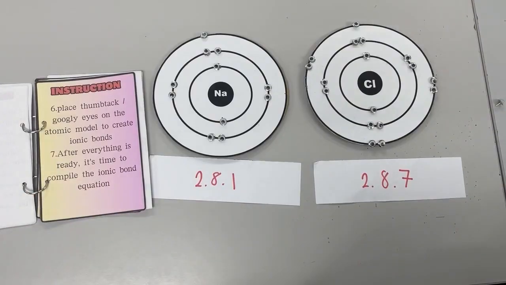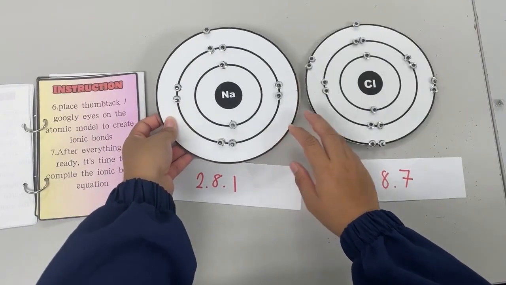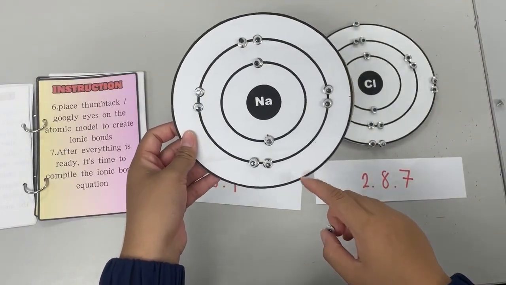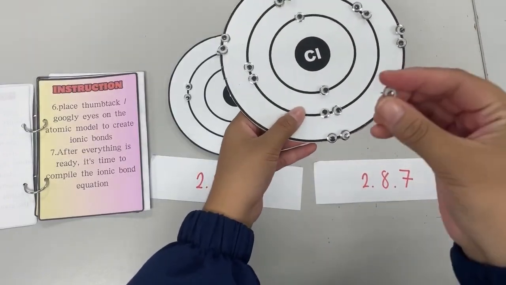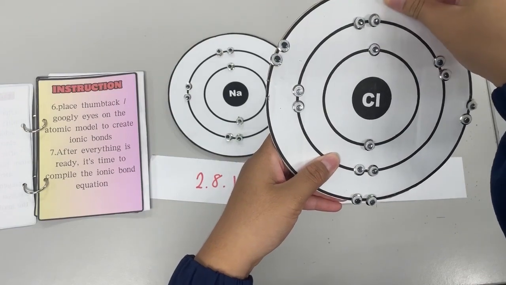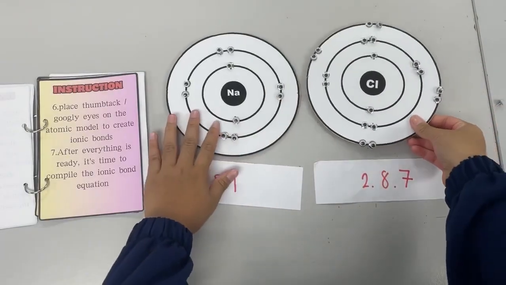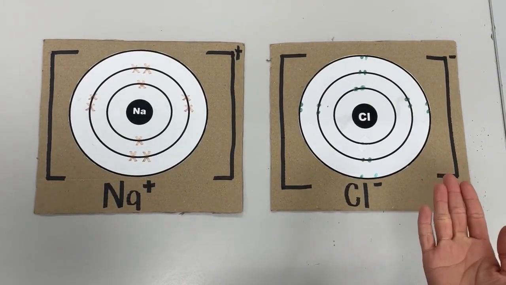So the 6th instruction, which is place thumbtack or googly eyes on the atomic model to create ionic bonds. So we take natrium, since natrium at the last orbital only have 1, so we take it. That means that natrium releases 1 electron and chlorine will receive 1 electron from natrium. Okay, done. And we can see this is a diagram of the formation of natrium ion and chlorine ion.